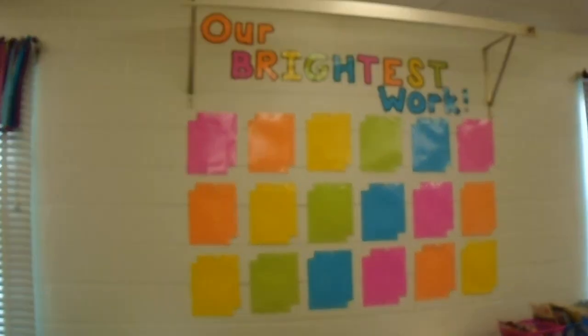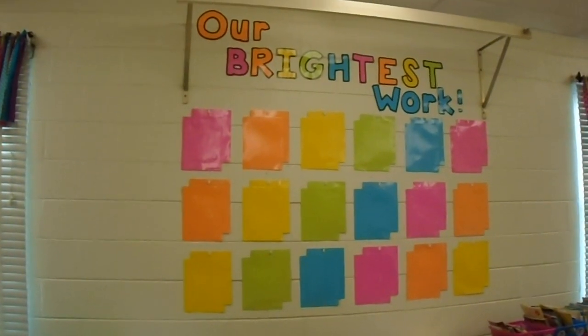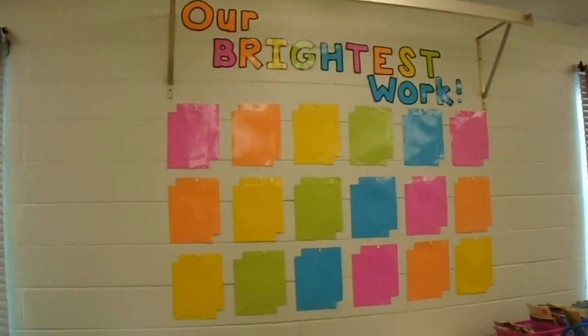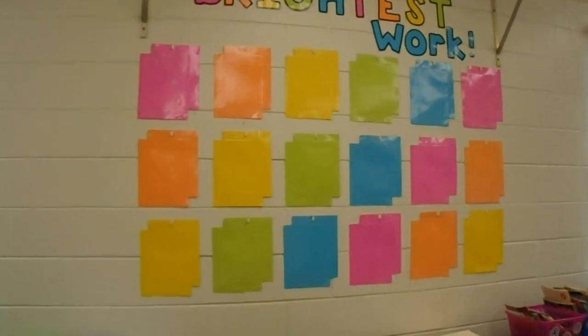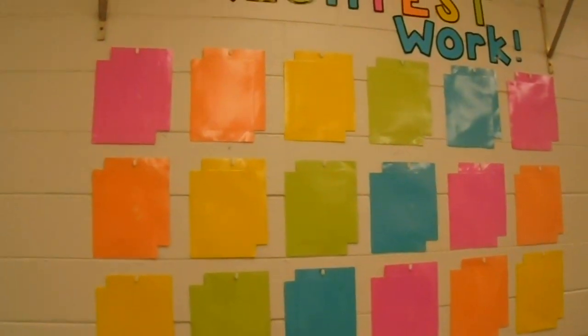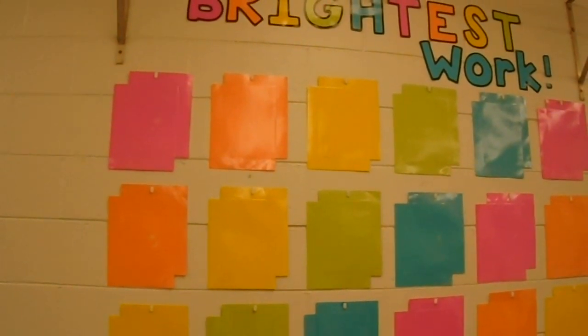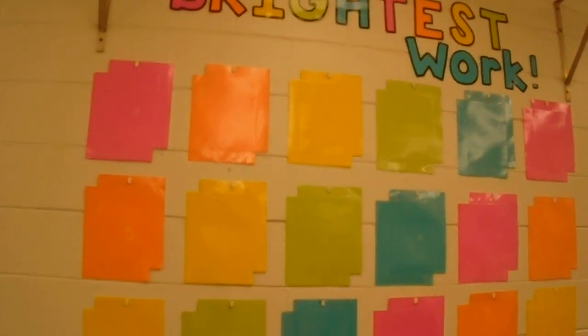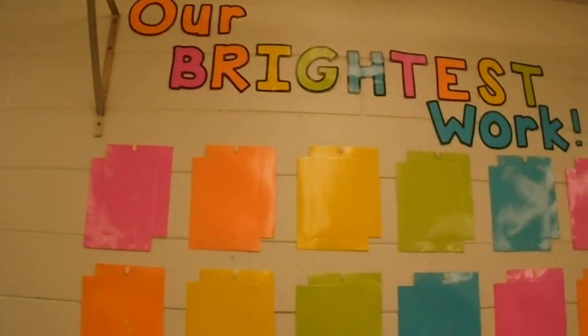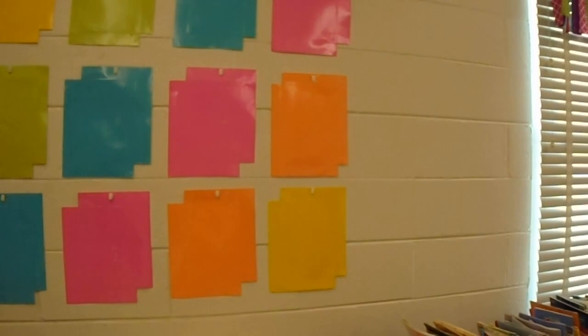Up here I have my Our Brightest workboard. I just used Astro Brights and put two of them together. Actually, my friends did it for me and they did an amazing job. That way when I do hang student work, the colors aren't completely covered up, because they would have been if I just did one sheet or so. That's Astro Brights for the win.